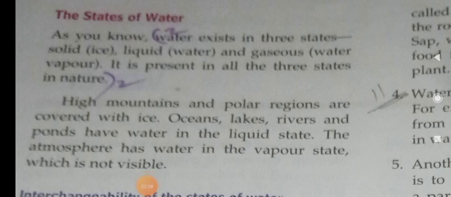The states of water. As we know already, water exists in three states: solid, that is ice; liquid, that is water; and gaseous, that is water vapor. It is present in all the three states in nature. High mountains and polar regions are covered with ice, as the Himalayas.